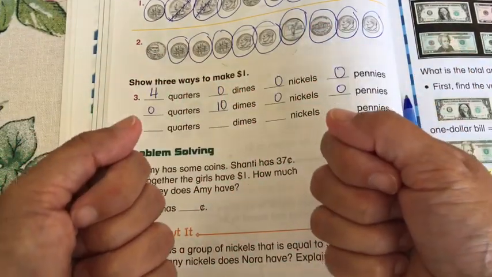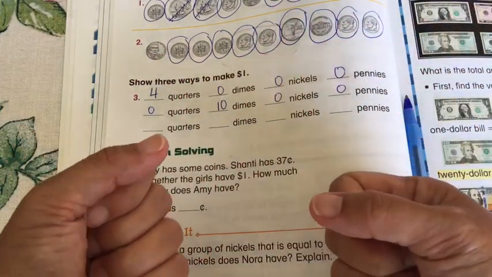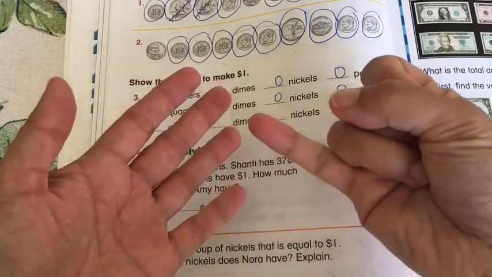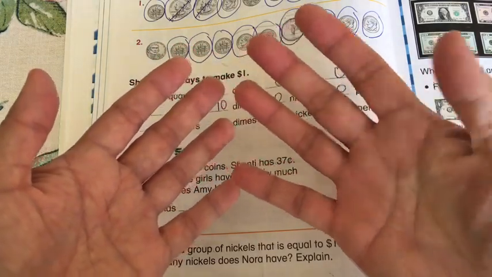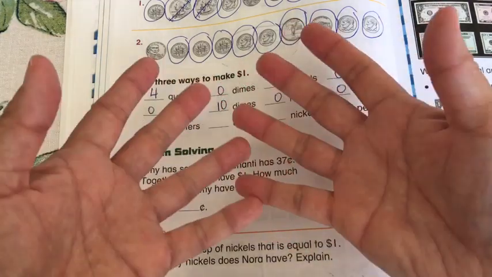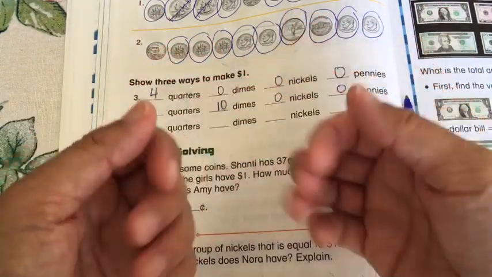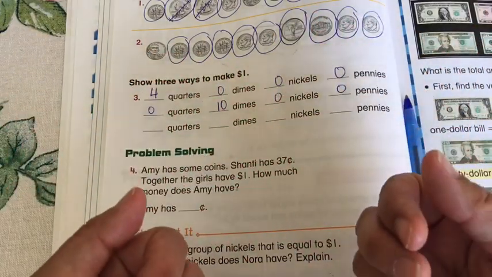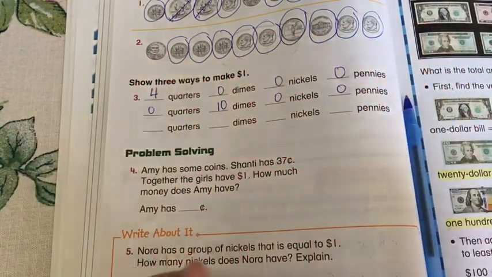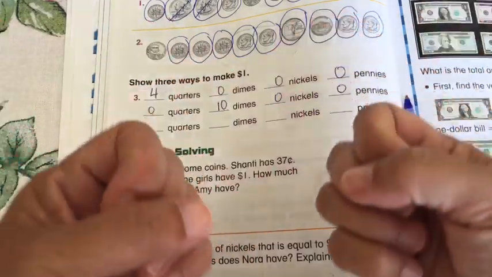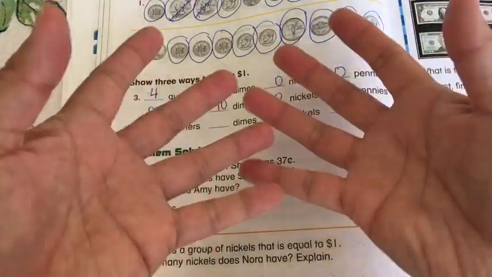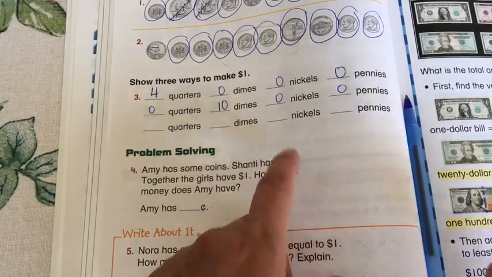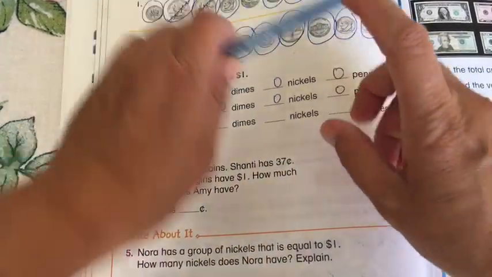Now I will start with a second half. 5, 10, 15, 20, 25, 30, 35, 40, 45, 50. So that's like saying 50 plus 50. And we know 50 plus 50 make $1 or 100 cents. So I know that 2 of these, 10 plus 10, is 20. So 20 nickels equal $1.